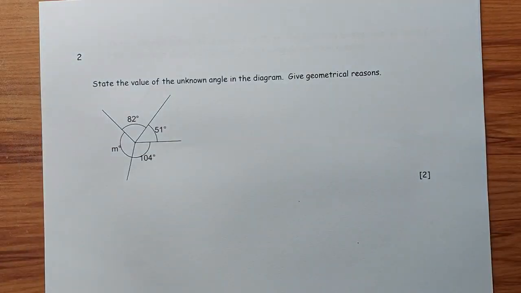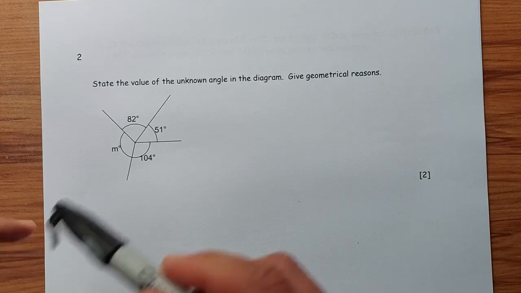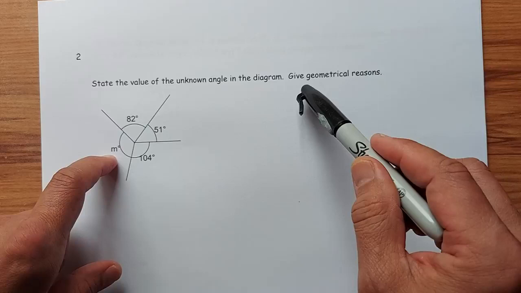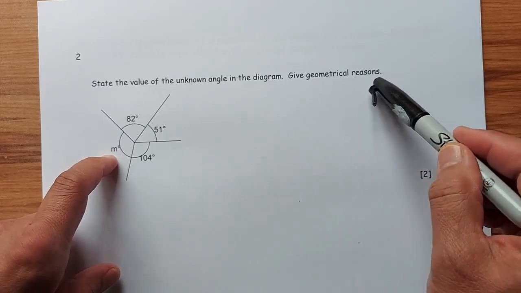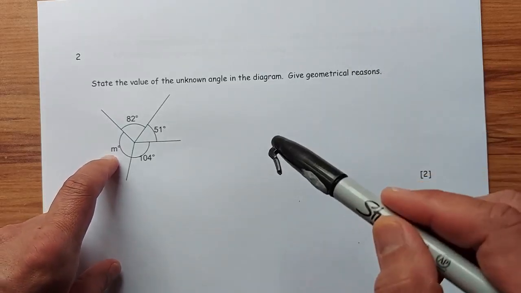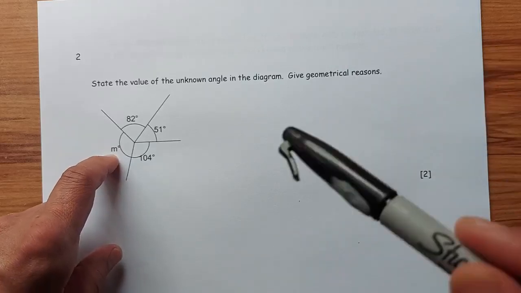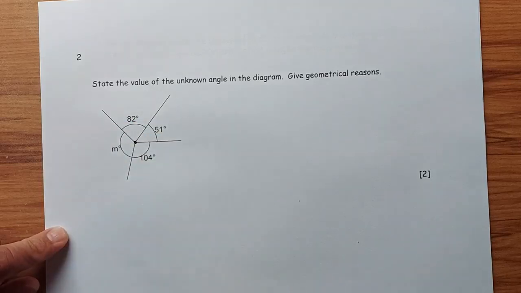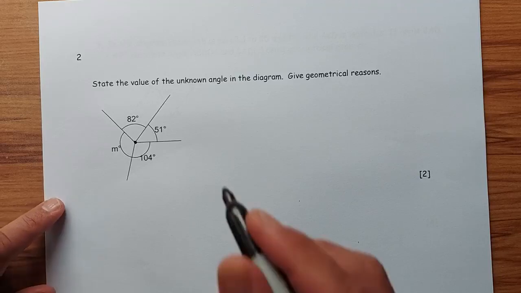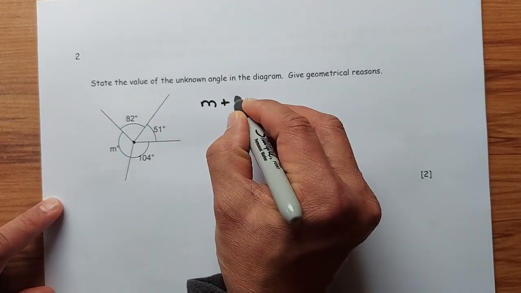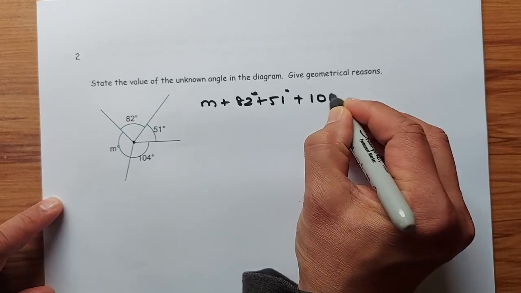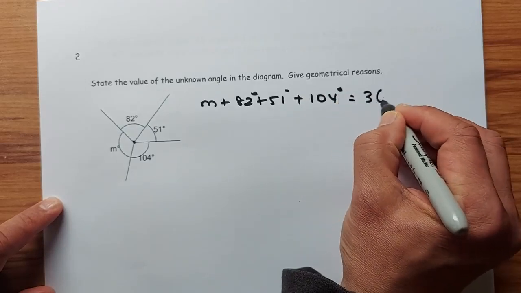Similar, but now it's a slightly different theorem. State the value of the unknown angle M. This time it is M in the diagram. Again, you must give a geometrical reason. If you get the answer, you get 1 mark, and if you get the reason right, you get another mark. In this case, this is the point here. All the angles must add up to 360 because the theorem is angle at a point add up to 360. So M plus 82 plus 51 degrees plus 104 must add up to 360.